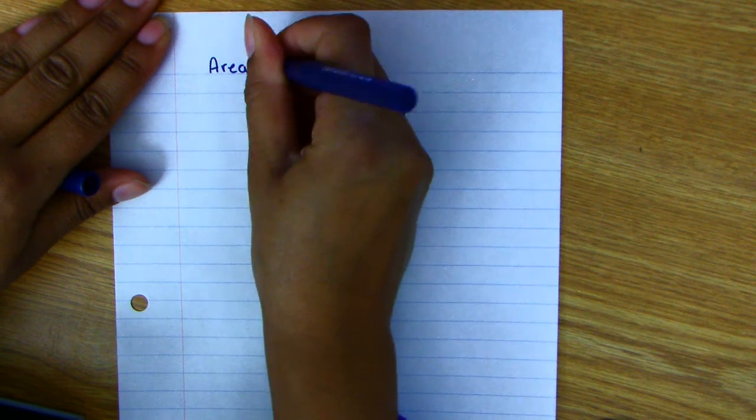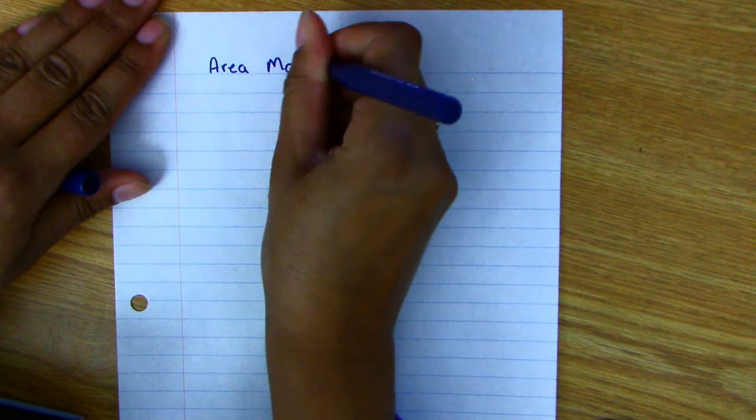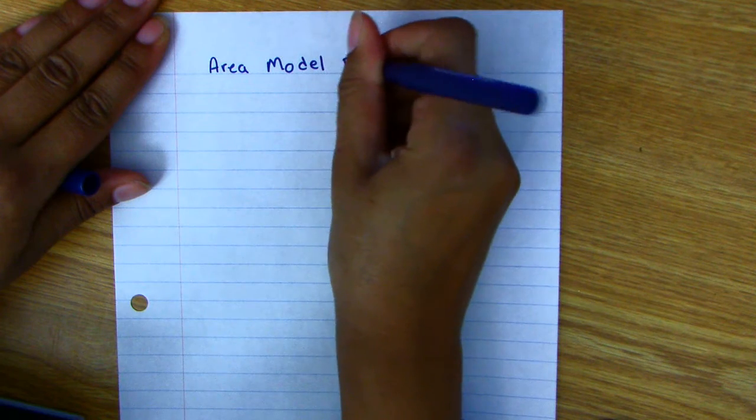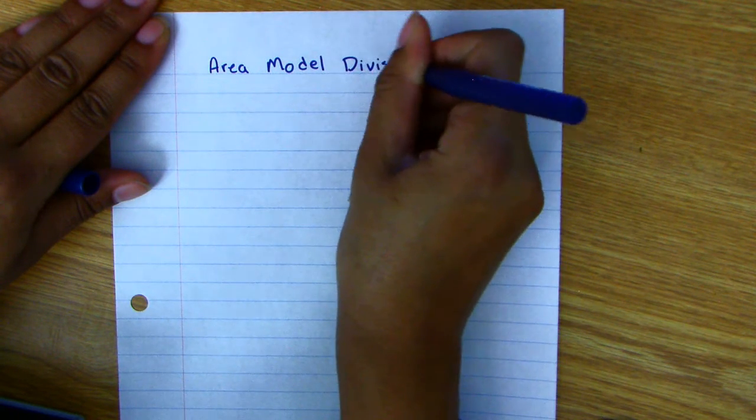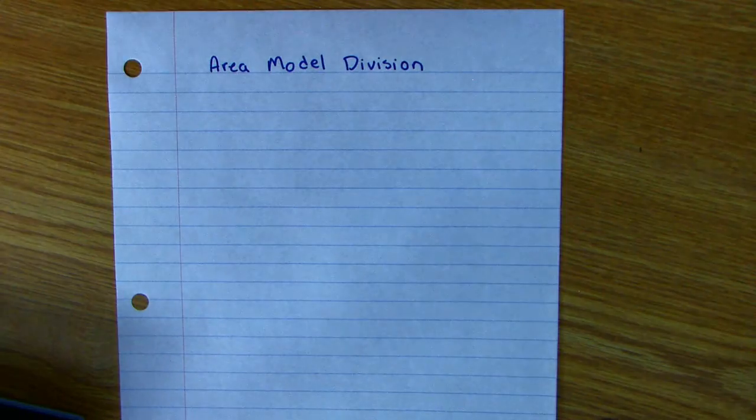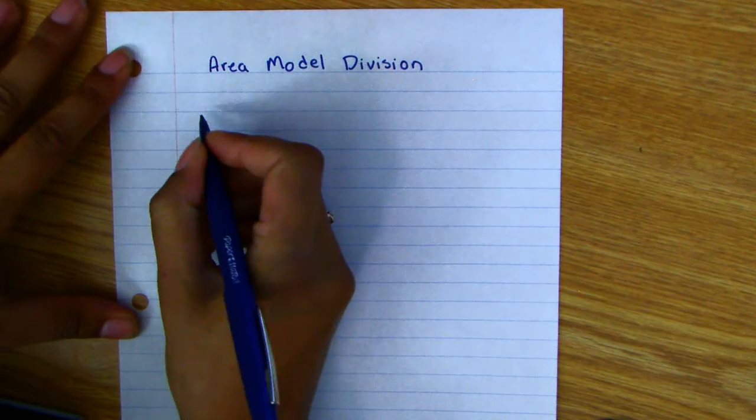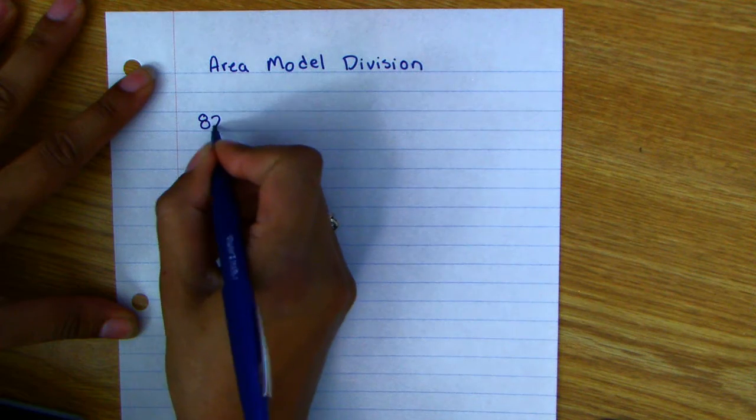Hello class, so today we're going to be working on area model division. We're going to be drawing an area model just like we did when we were doing multiplication and then divide our number.